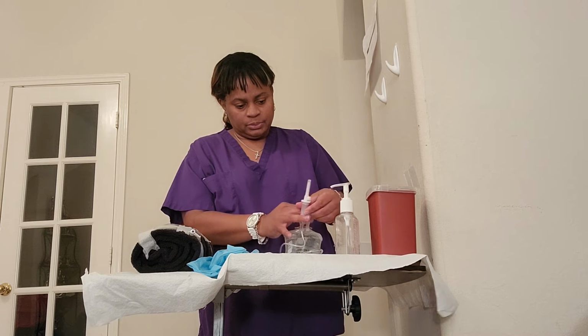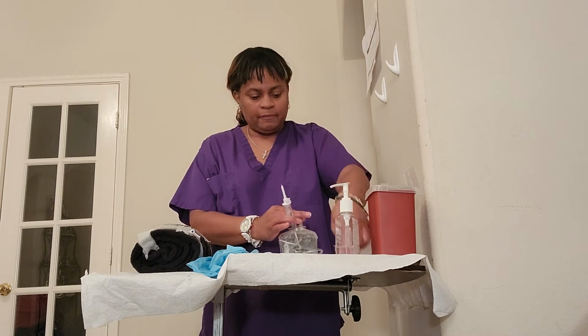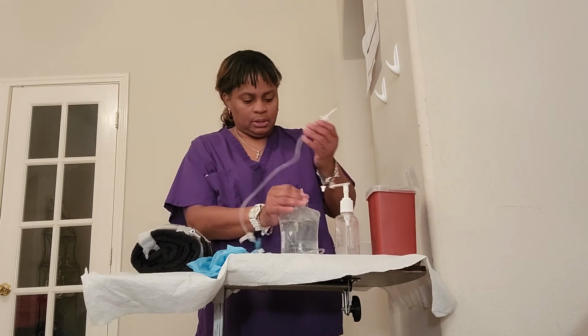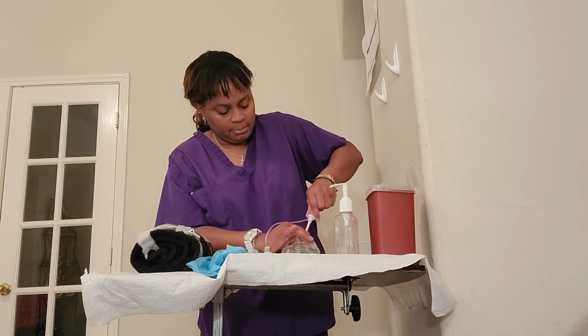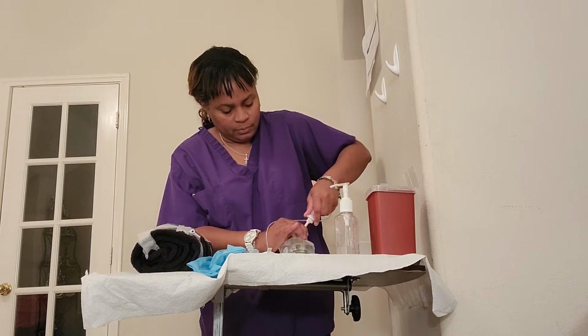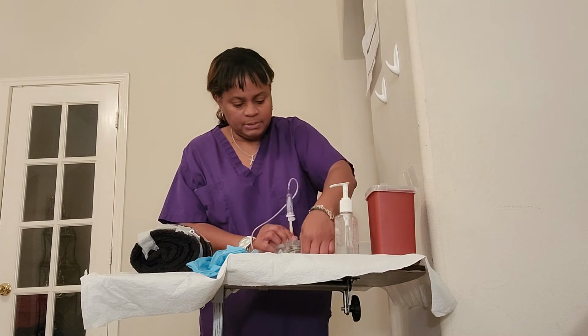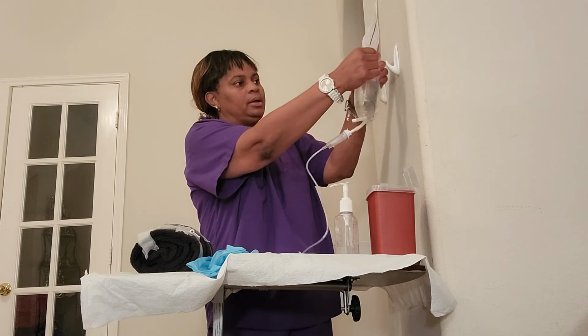I'm going to take the top off the spike part, and now I'm going to hold it inverted and I'm going to spike the bag. Okay, the bag has been spiked. Now I can turn it upside down, and I'm going to hang the bag.